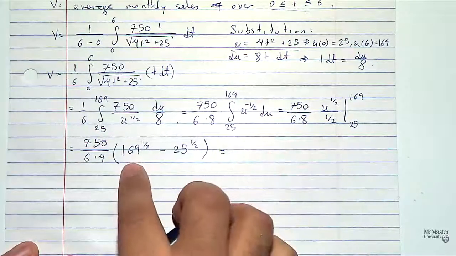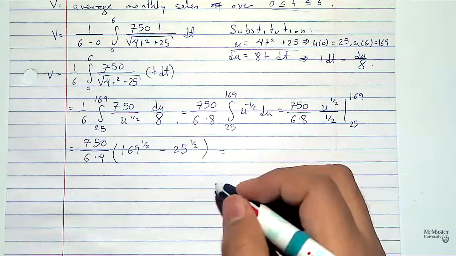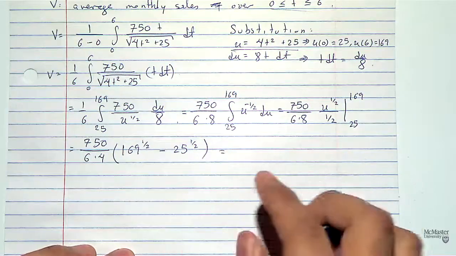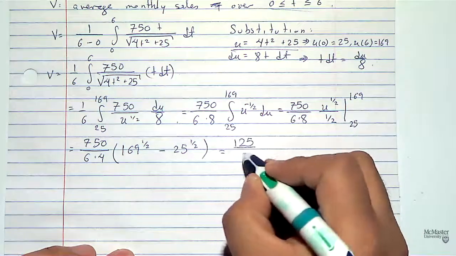This has the form of 13 squared to the 1/2. The numbers were chosen so that the computation wouldn't be so complicated. So if you perform the division, basically what you get is 125 divided by 4.